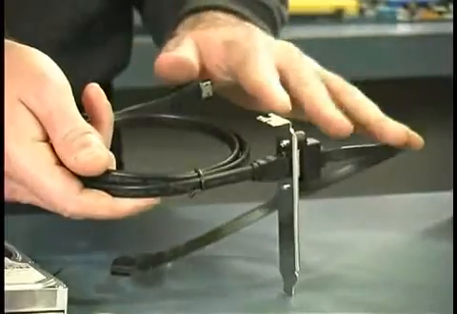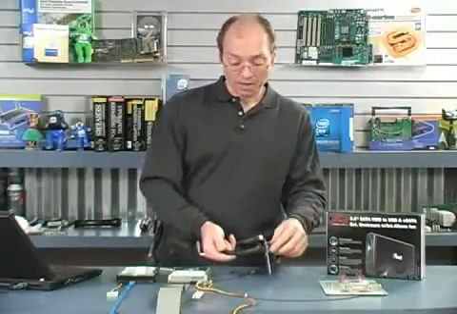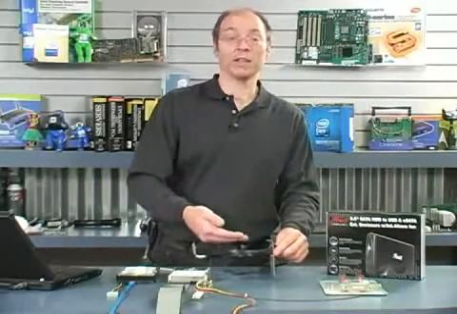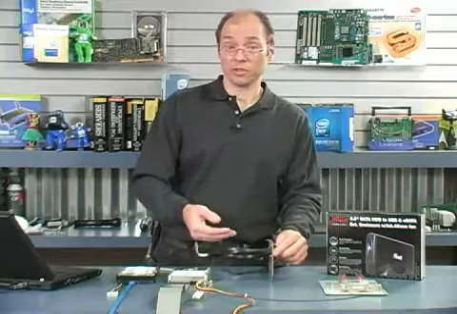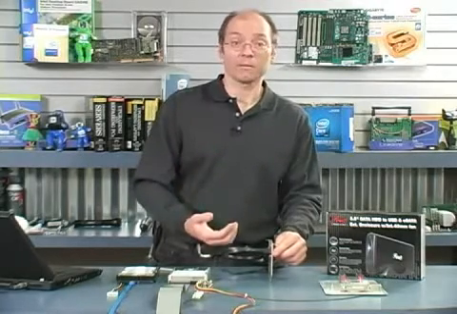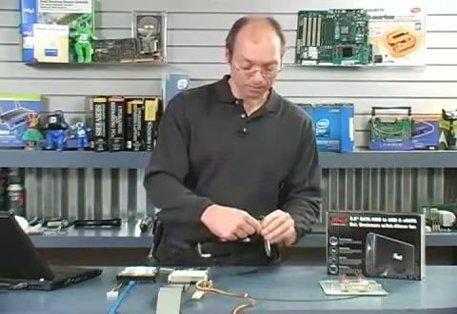The advantage of eSATA, you can have that same high-speed connection that you have internally with an external drive. This is 2, 3, or more times faster than USB. So if you use external drives a lot for backup, you deal with large files, and you want the fastest transfer rate, go eSATA. Now, here's one disappointing thing.